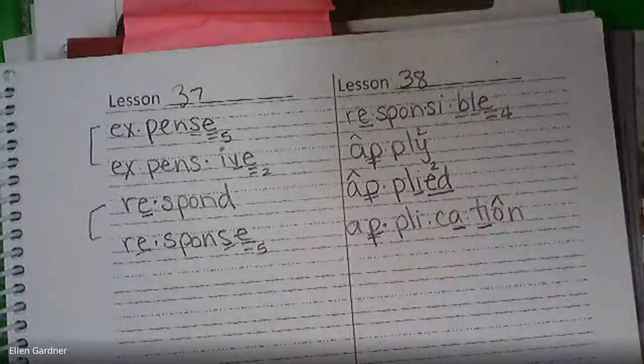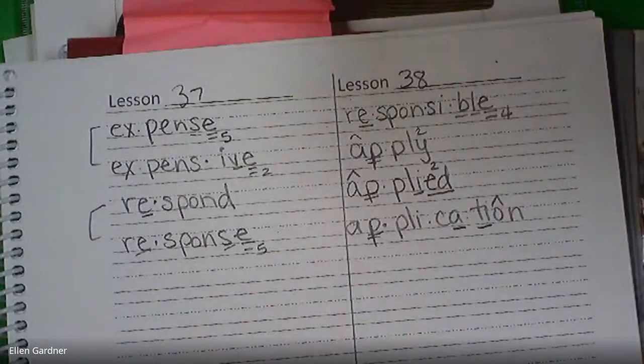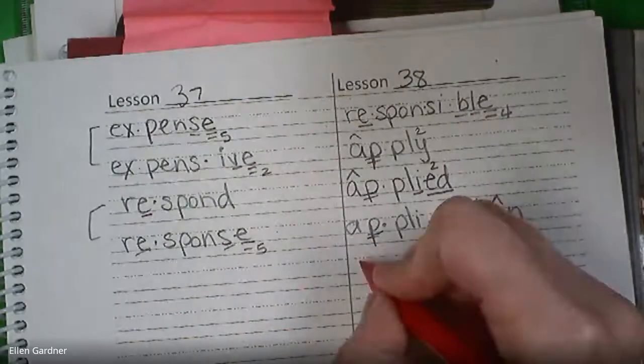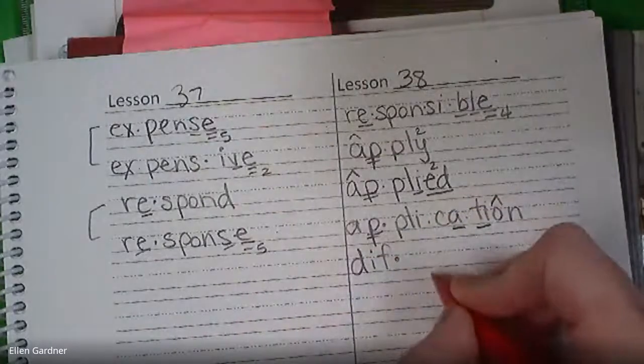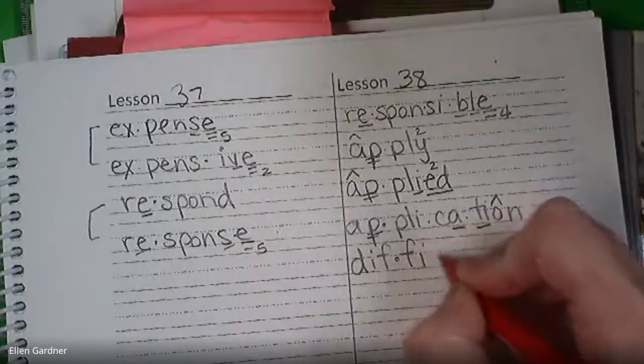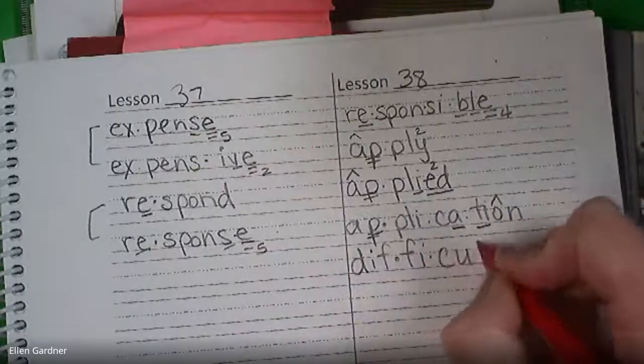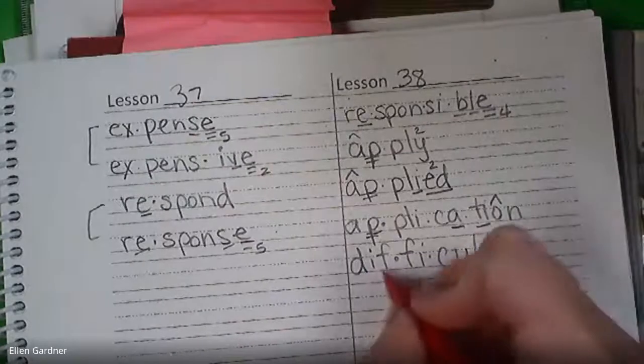And the last word is difficult. Difficult.